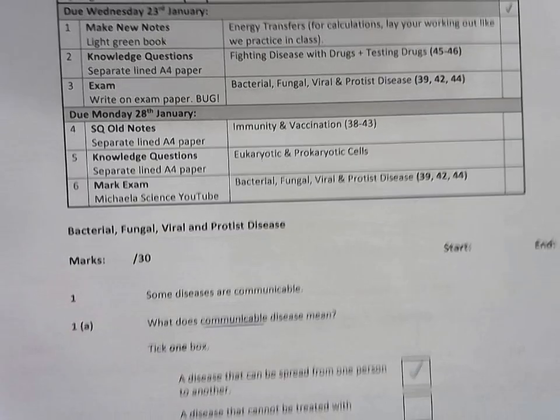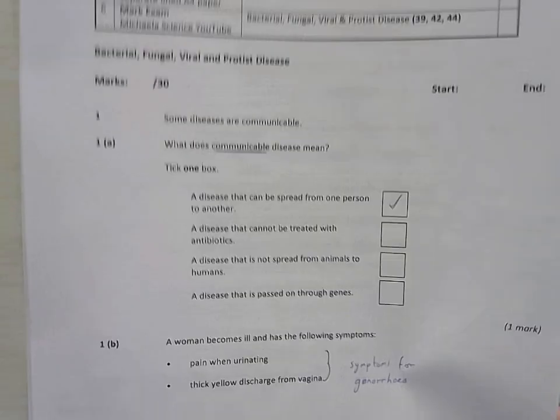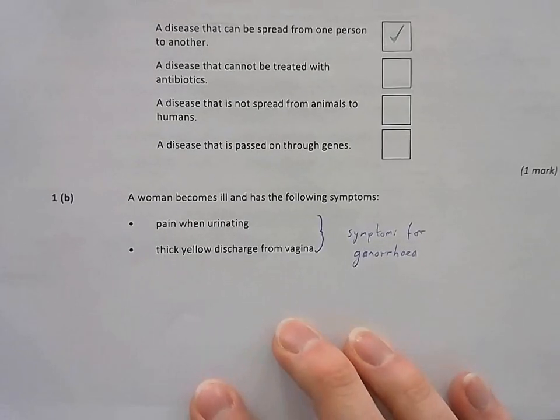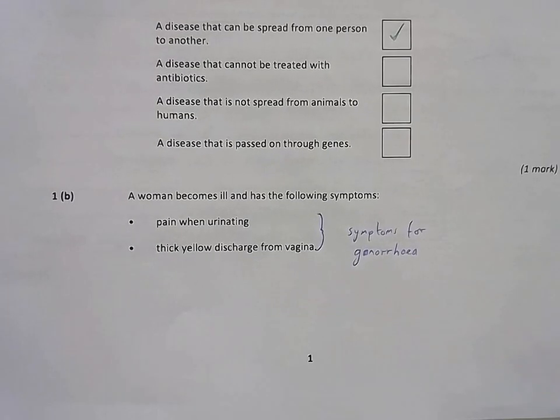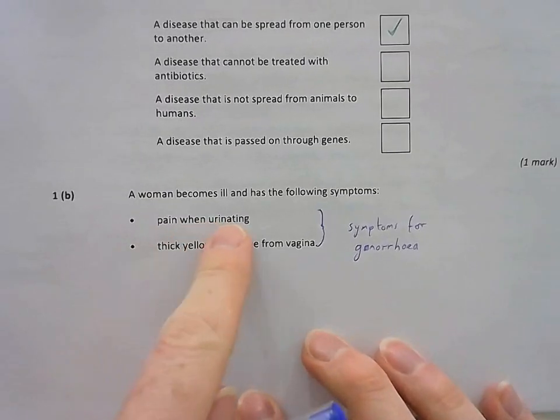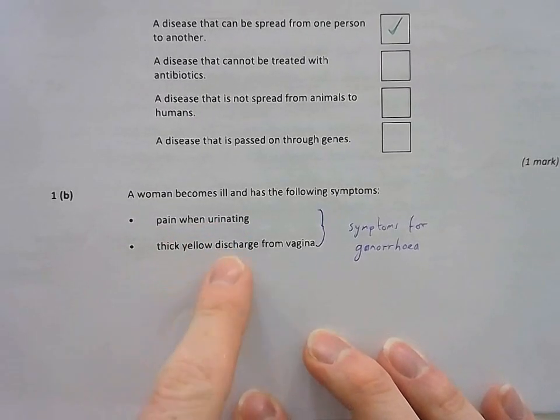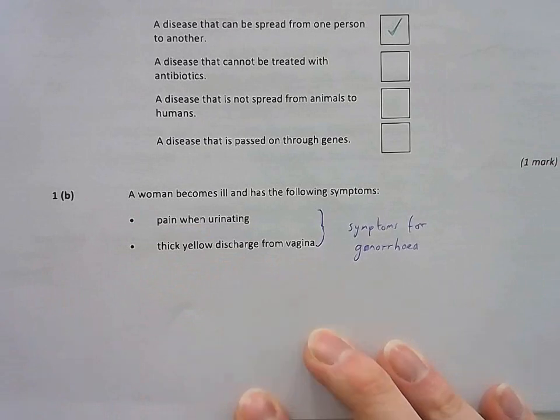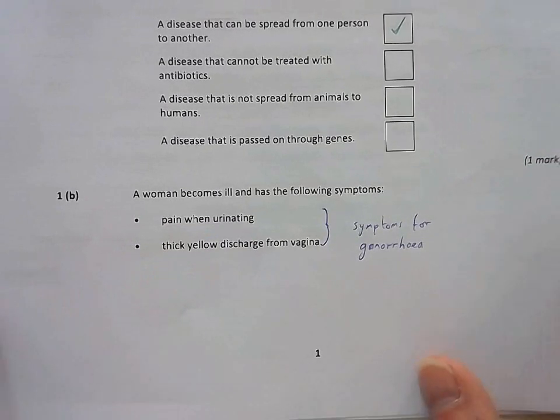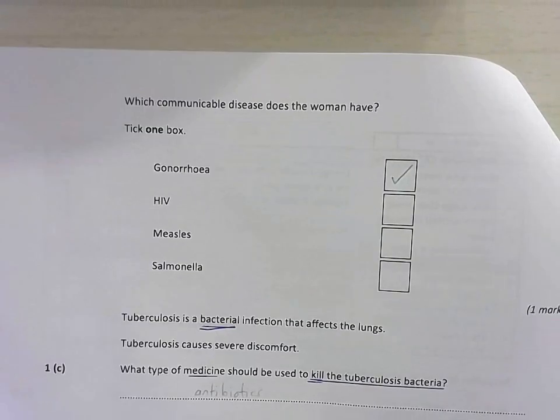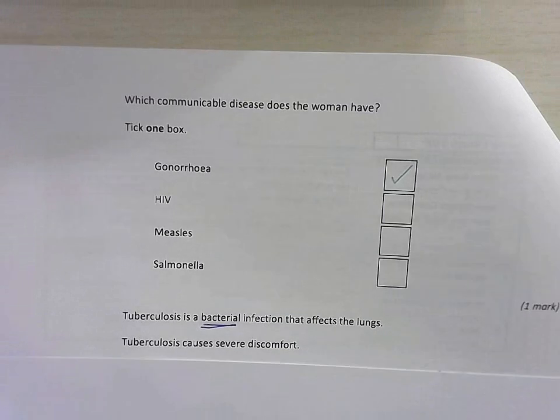Okay, then moving on to B. So we are given some symptoms of a particular disease. So again, there are 7 different pathogens that you need to know the symptoms for and what diseases they are. So we've got pain when urinating and a thick yellow discharge from the vagina, and those are symptoms of gonorrhea. So on the next page, the box you should have ticked was the top one there for gonorrhea.